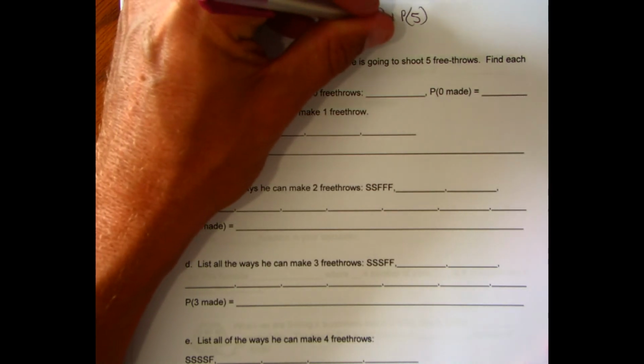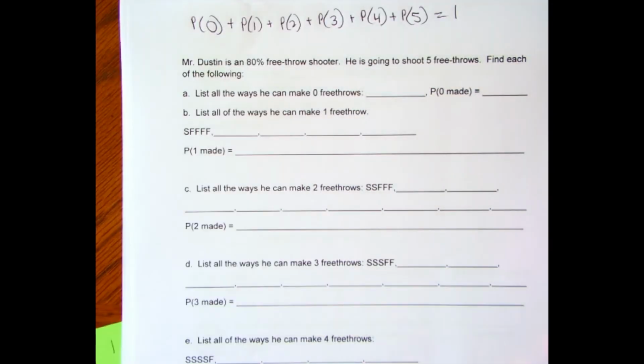And if we were to add those 6 probabilities together, they would add up to be 1, because those are the only 6 things that can happen. Those, by the way, are discrete probabilities. You can make 0 or 1, but you can't make half a free throw. So we're going to go through all these.